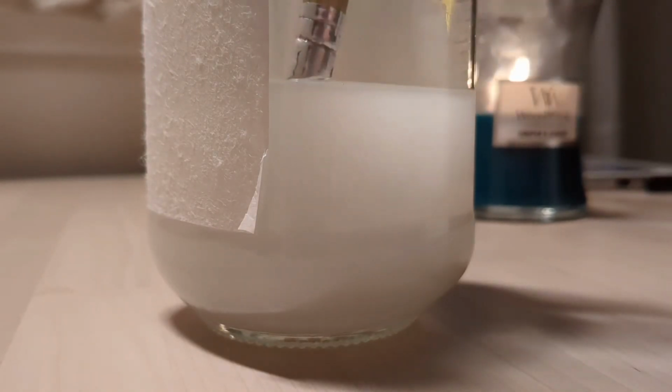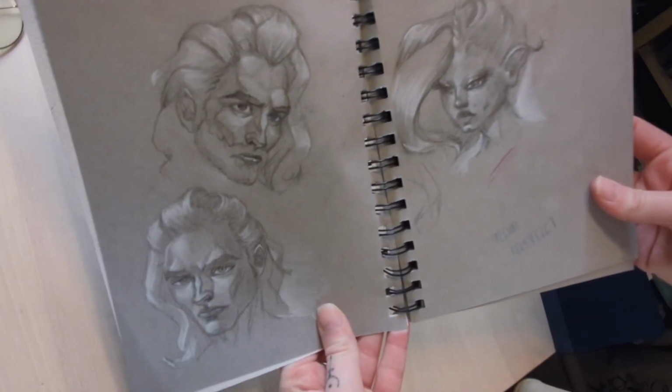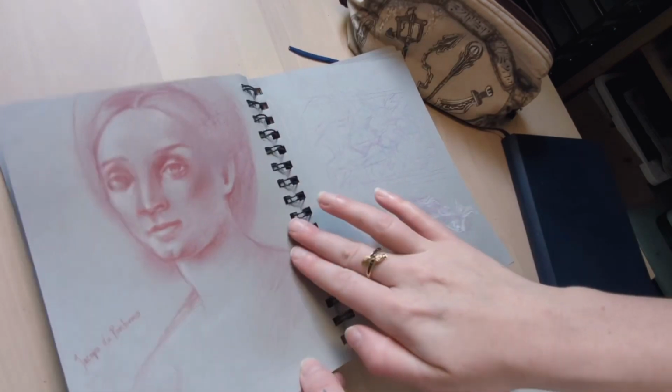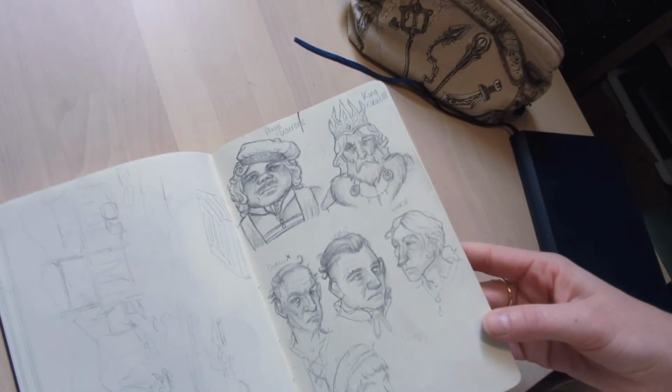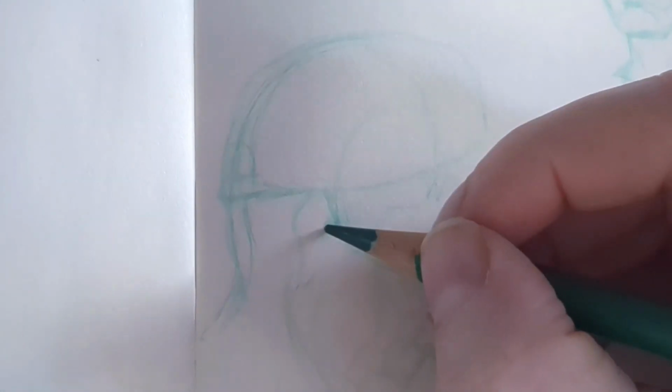Today we are painting a portrait of someone, a real person. I've done a few portraits in my life. A lot of them are fantasy based, but some of them are of real people. And I'm going to talk about the process I go through to make it look like the person you need to paint.